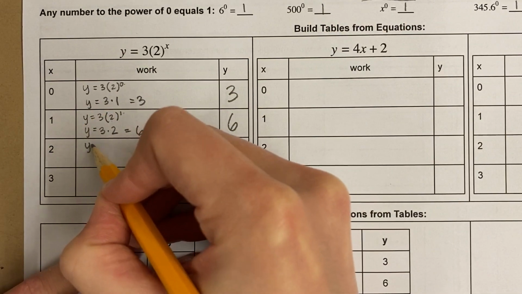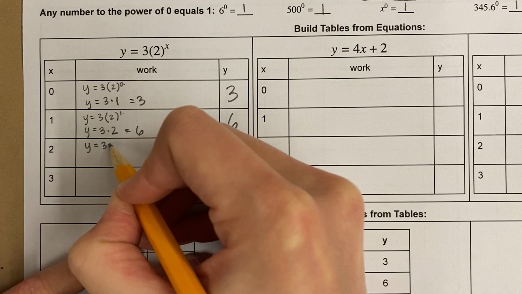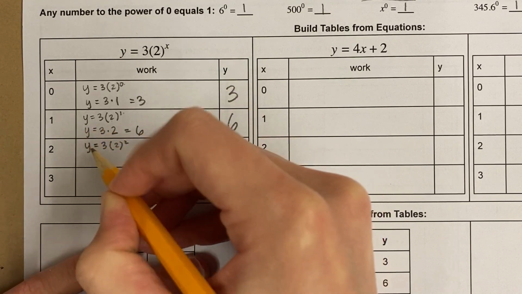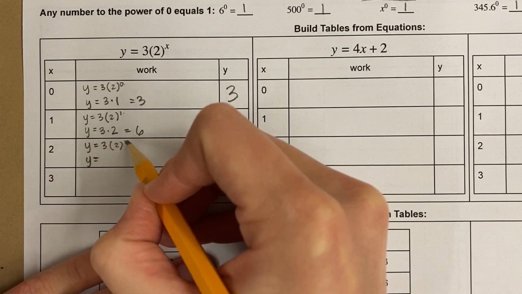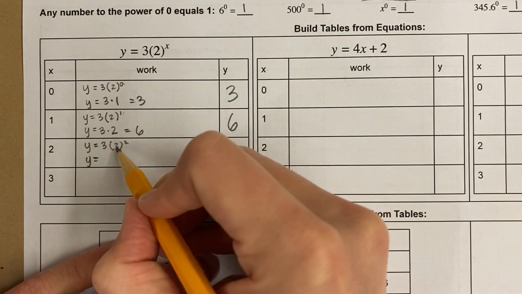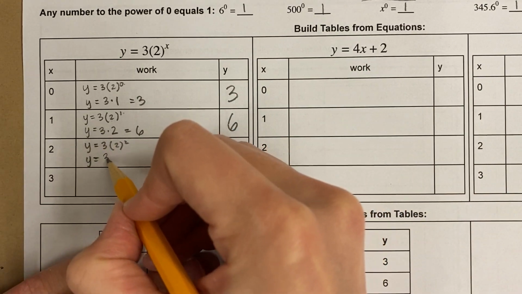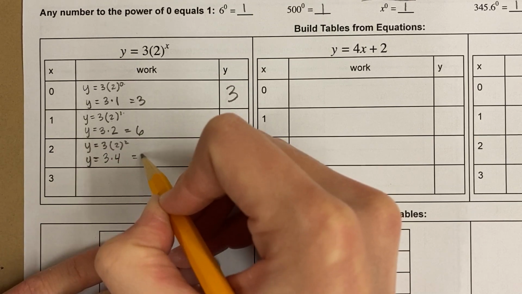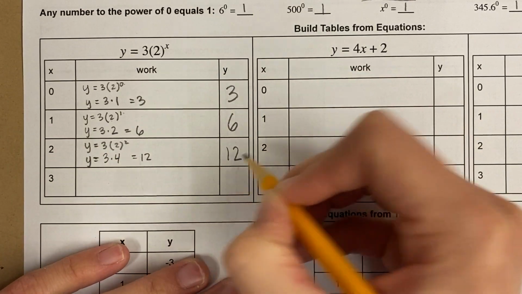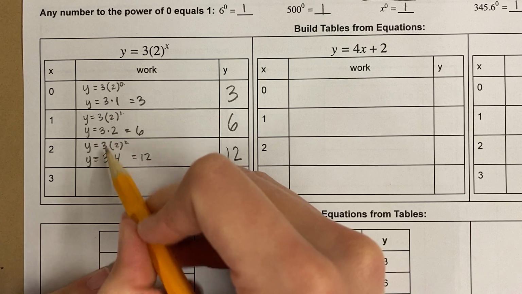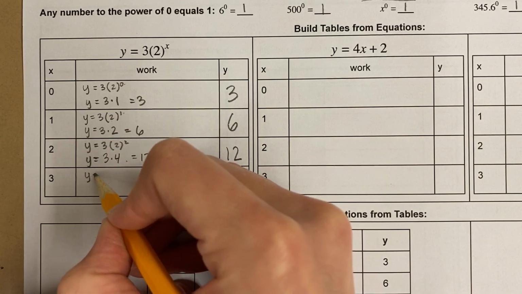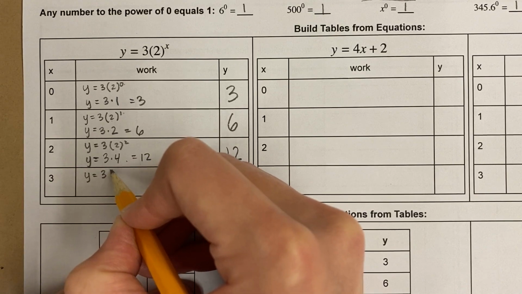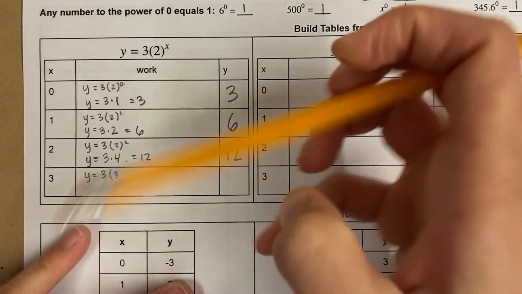Let's keep going. Y equals 3 times 2 to the second power. Okay, now what we're talking about here is order of operations, right? Because here I have multiplication, I have exponents, and I do the exponents first. So 2 squared is 4, so this becomes 3 times 4, which is 12. Okay, the other way you could think about it is you could think of it as 3 times 2 times 2, right? That's the same.